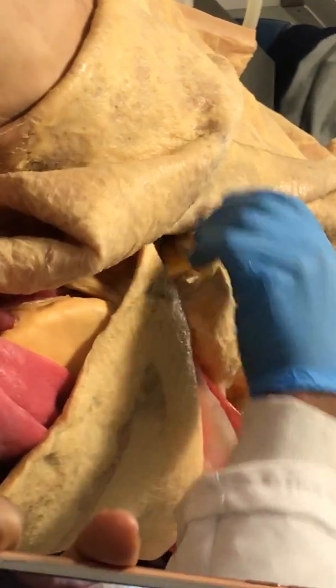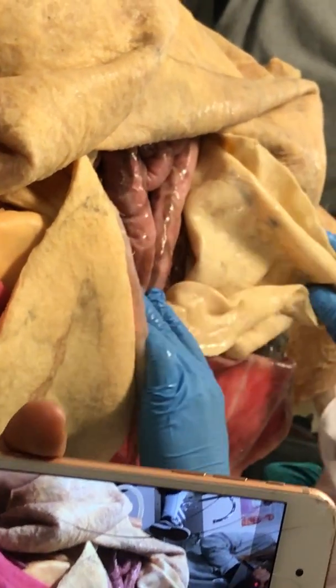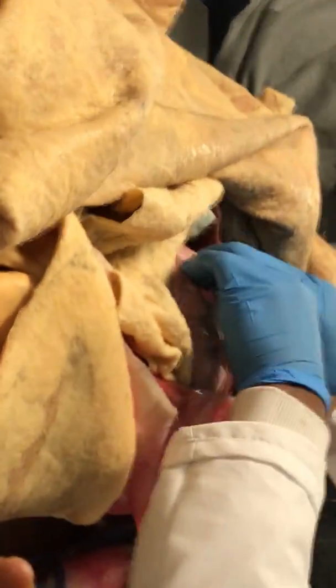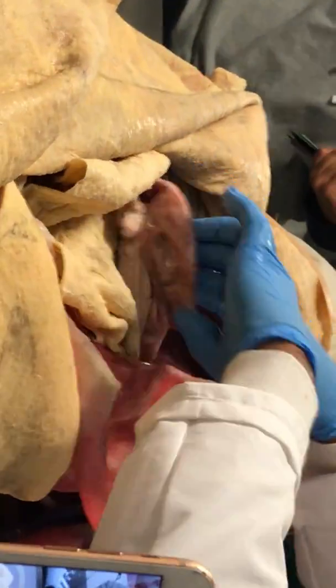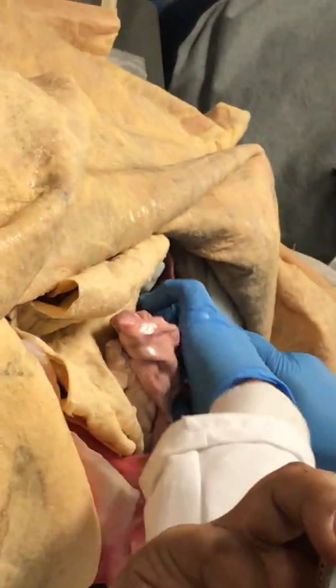This is the greater omentum, and it's an extension of the peritoneum. There is also a lesser omentum that they don't have in this model here, but the lesser omentum goes from the actual lesser curvature to the actual liver. So it's right here.